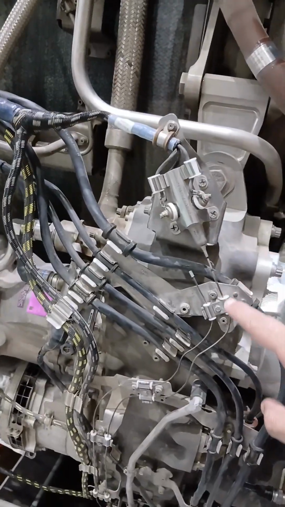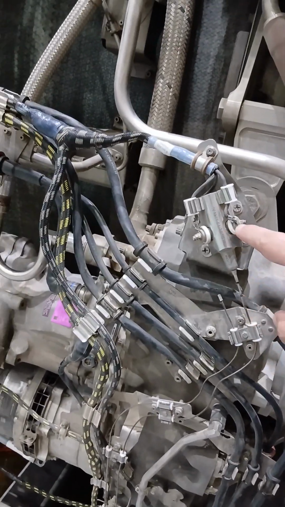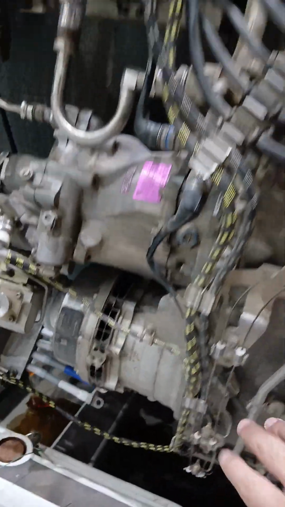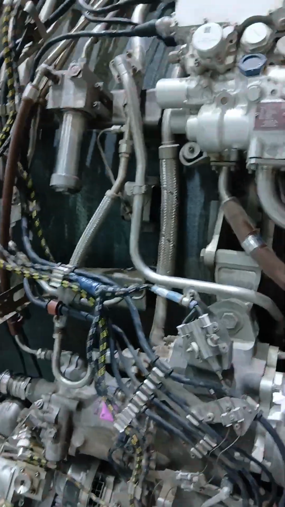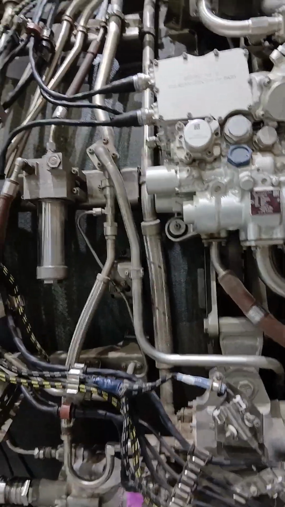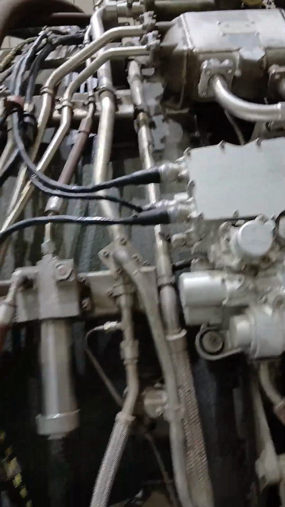Now, here, this is the gearbox, and also this is the gearbox. This is the fire loop detector down here, which is detecting any fire. It will give a signal. That's basically it.